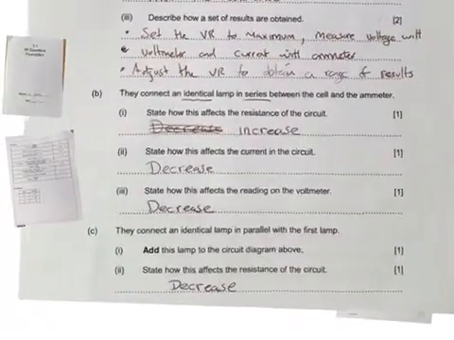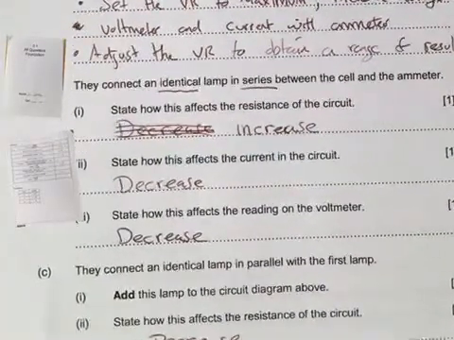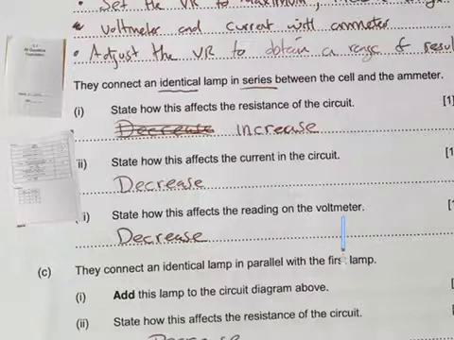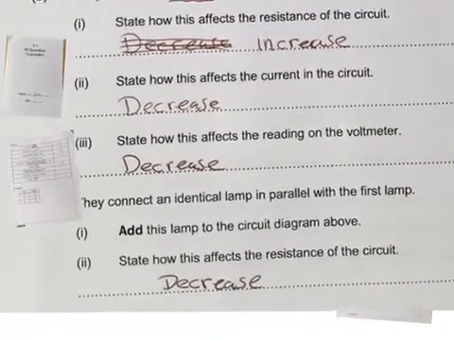So a bit of ambiguity there, but state how this affects the readings of the voltmeter. This is only from the sample paper anyway, so had enough students said stays the same there, then they would have had to give the mark, because it doesn't really state how this affects the reading of the voltmeter. Yeah, it's a tough one, but over that bulb, it's going to decrease the voltage because it gets split across the 2 bulbs, so it's going to decrease the reading. Went off on a tangent there.